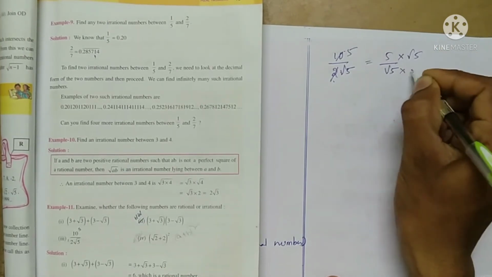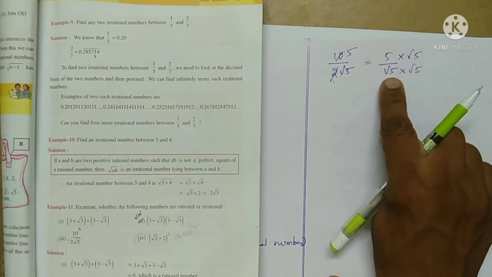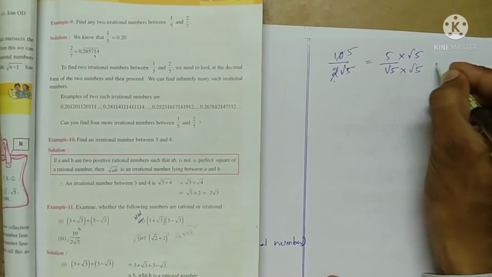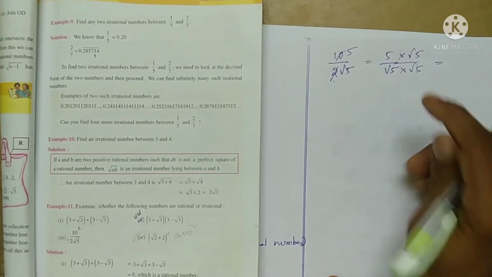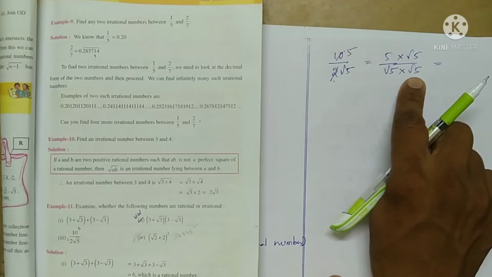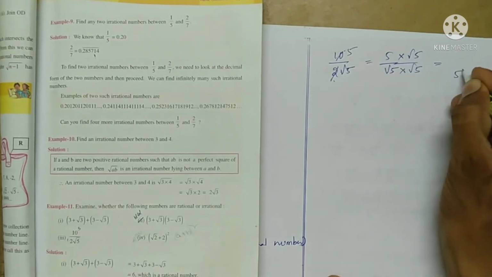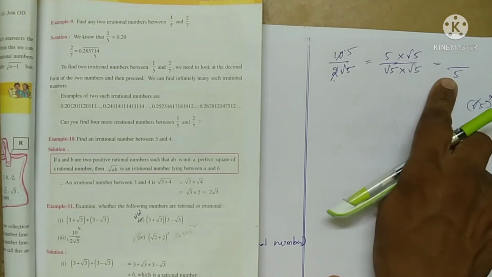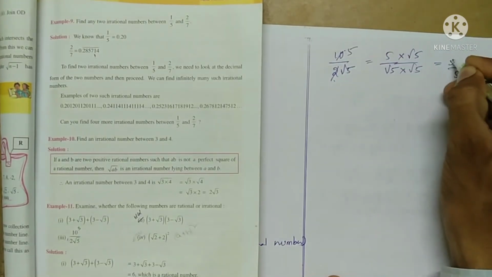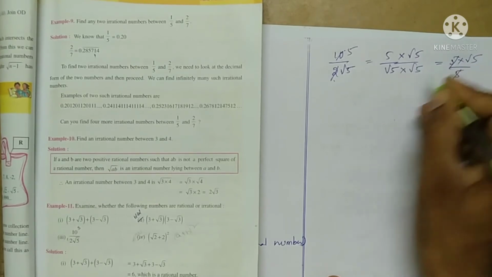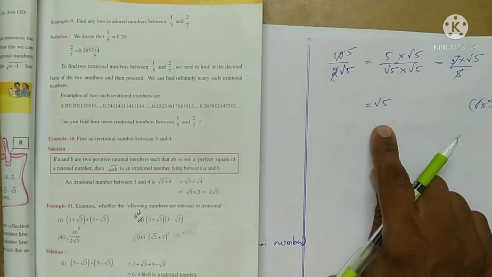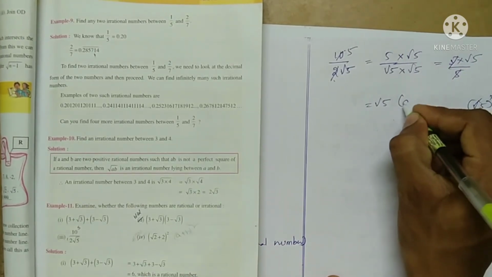Root 5 into root 5 is root 5 whole squared, which is equal to 5. The denominator is 5 and the numerator is 5 into root 5. Here 5 cancels, the result is root 5. It is not a perfect square, right? So it is an irrational number.